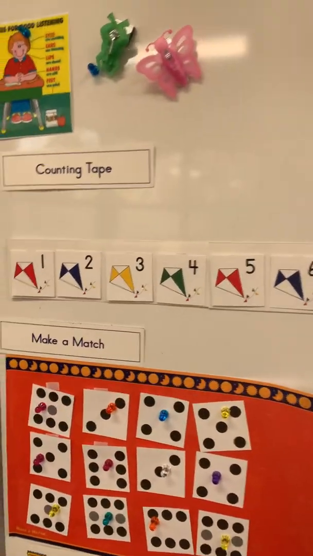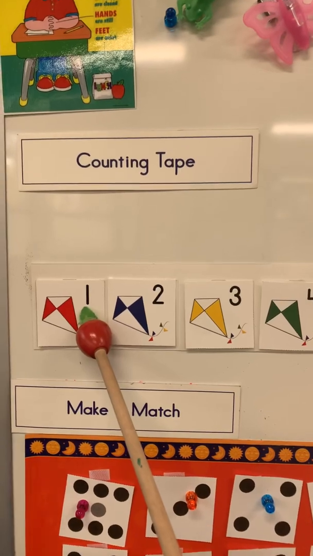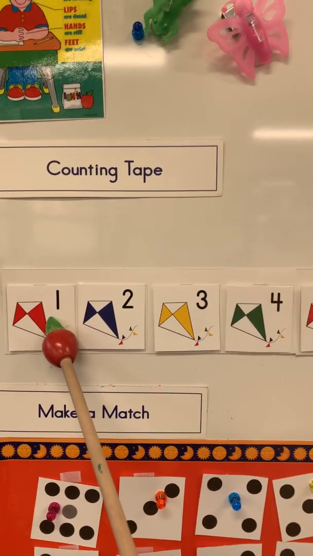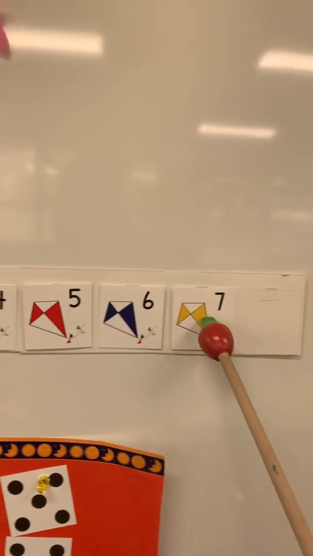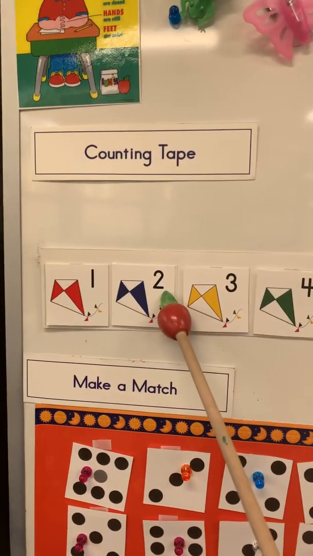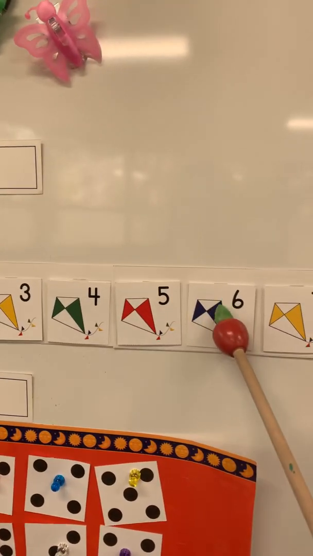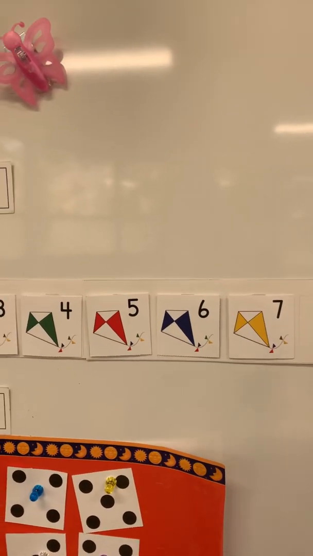So let's talk about our pattern for the month. Remember last week, you guys did kites. Did you enjoy that? I bet you loved cutting out all of those triangles. Well, today we have our counting tape set up, and you can see we've started at 1, and let's count and add in. You can see I've already added in our 7. Let's count all the way up there. Ready? 1, 2, 3, 4, 5, 6, 7.